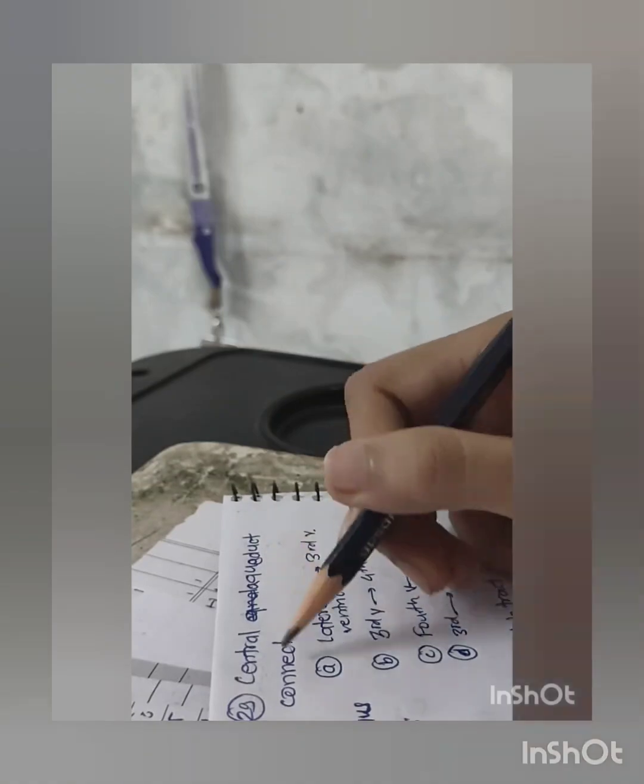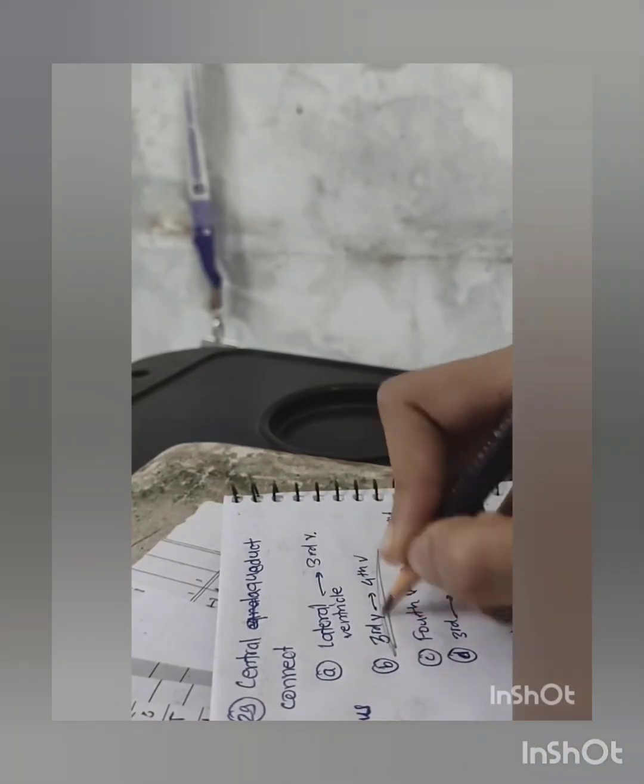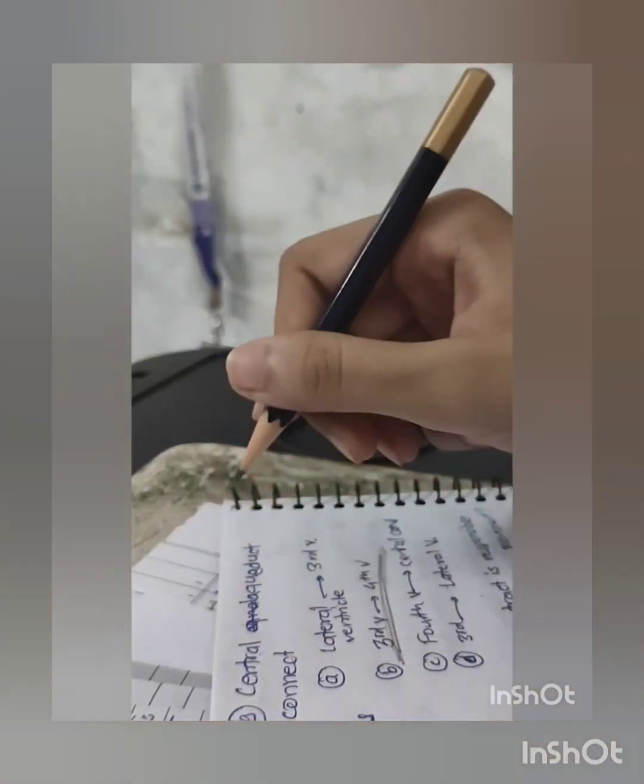Central aqueduct connects option first lateral ventricle to third ventricle, option second third ventricle to fourth ventricle, option third fourth ventricle to third ventricle, and option fourth third ventricle to lateral ventricle. But answer is third ventricle to fourth ventricle. Central aqueduct connects the third ventricle to the fourth ventricle.